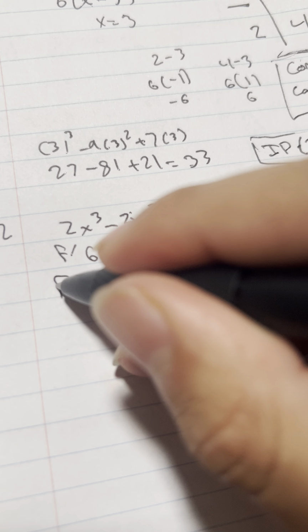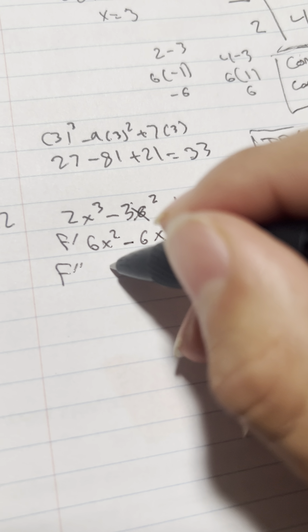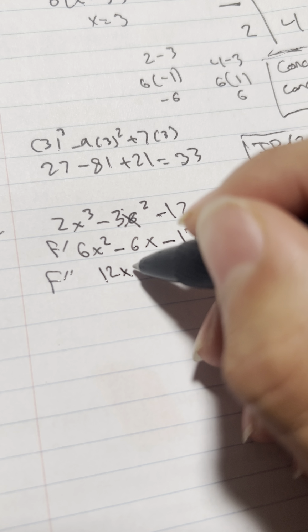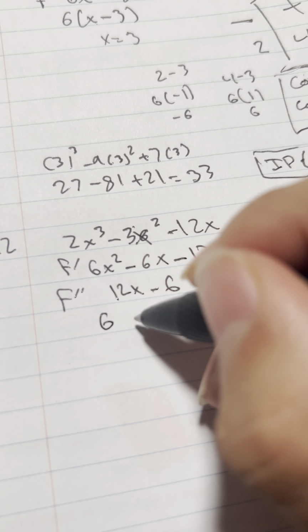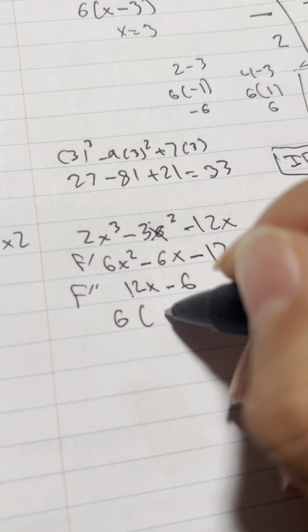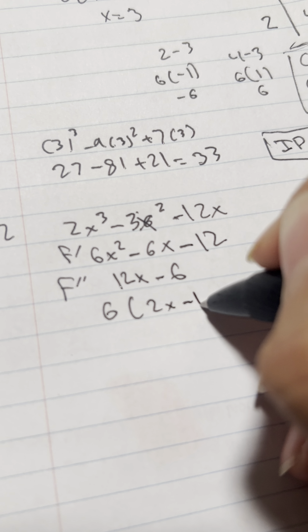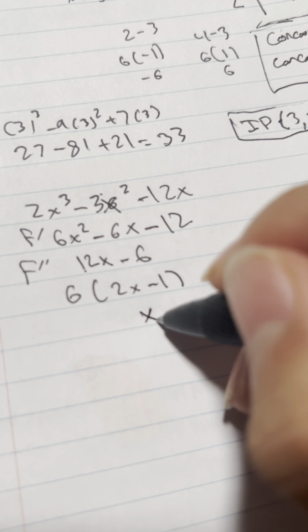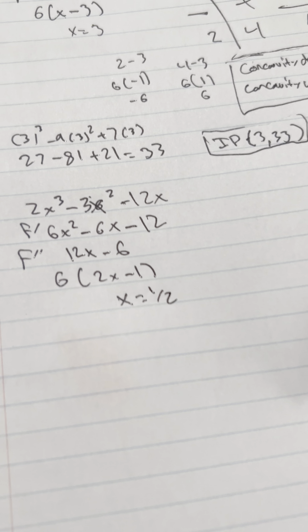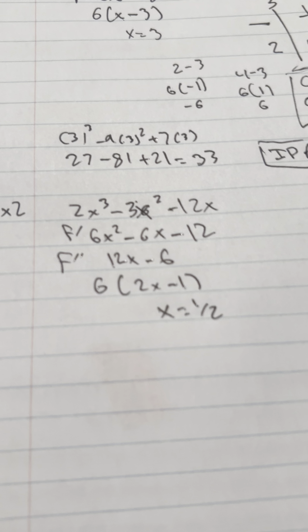Now we do our second one because we're looking for the second derivative, which would be 12x minus 6, right? We take away a 6 from it. We simplify, 2x minus 1. Right, we do the math. So it would be 1 over 2, or 1/2, right?